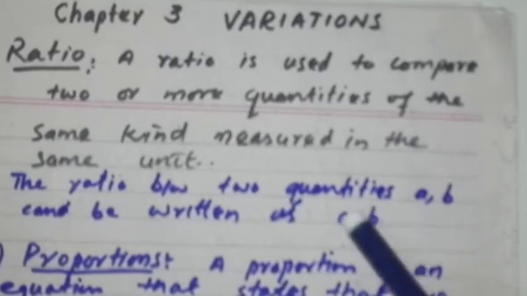Bismillahirrahmanirrahim. Chapter 3, Variations. In this chapter we will discuss ratio. A ratio is used to compare two or more quantities of the same kind measured in the same unit. The ratio between two quantities A and B can be written as A ratio B.